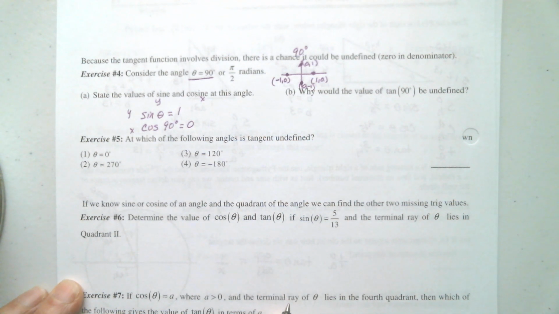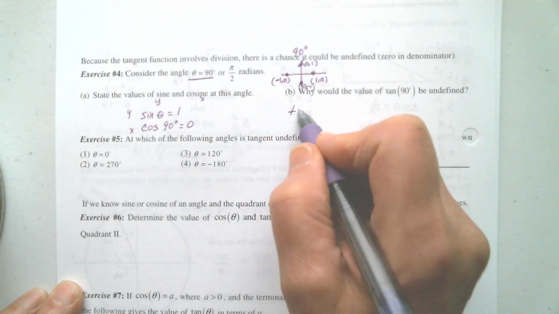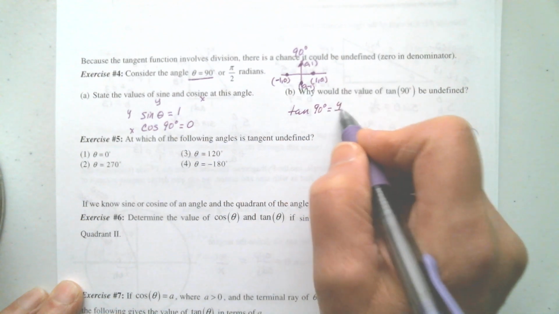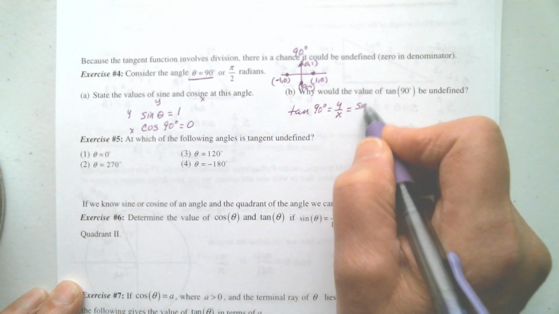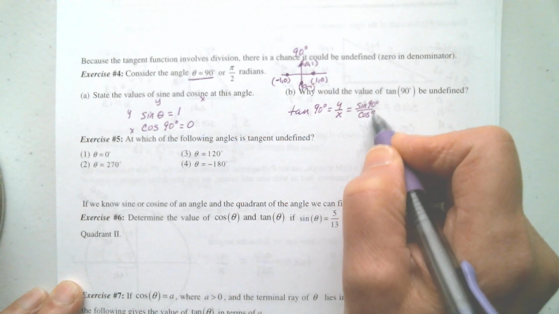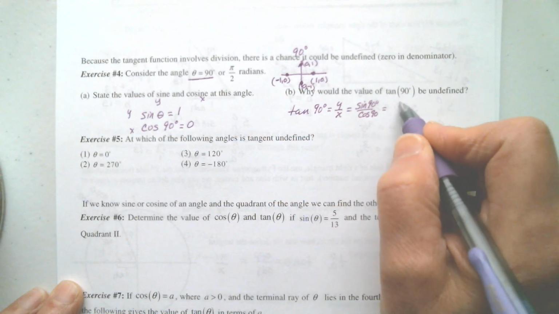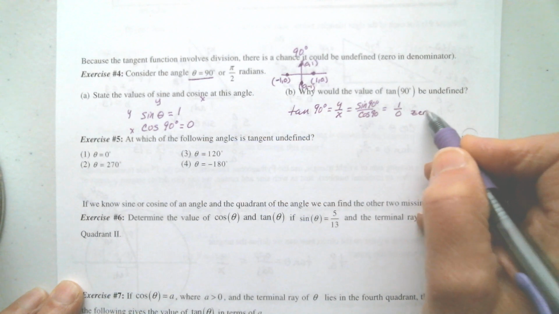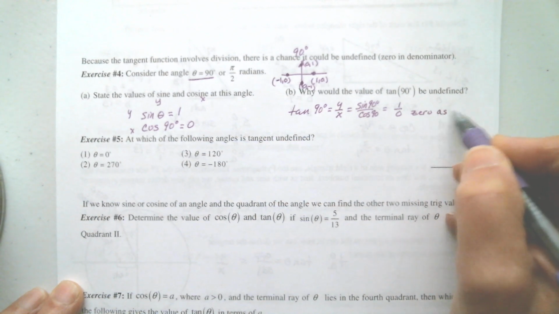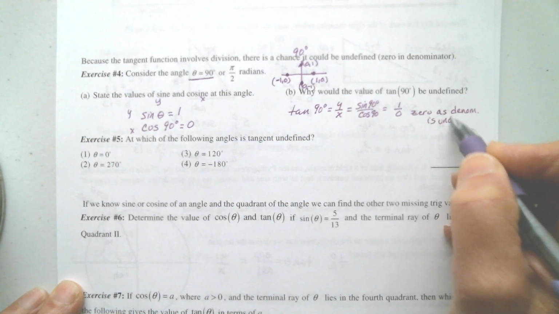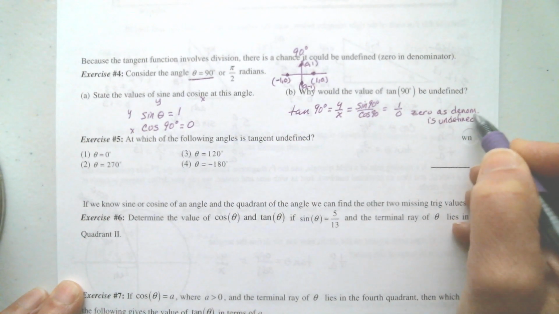Why would the value of tangent 90 degrees be undefined? Because tangent of 90 degrees is going to be y over x, or sine over cosine, which would be 1 over 0. And we would have 0 in the denominator. So 0 in a denominator is undefined.